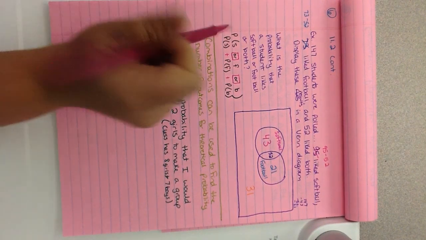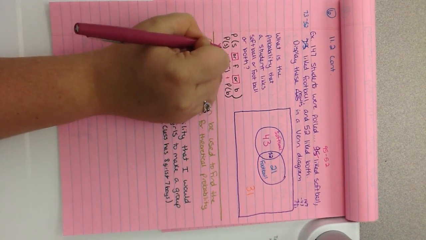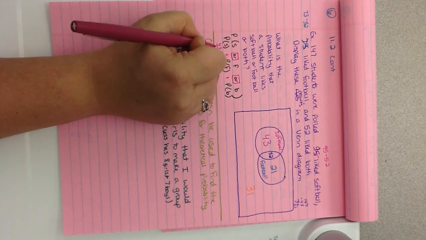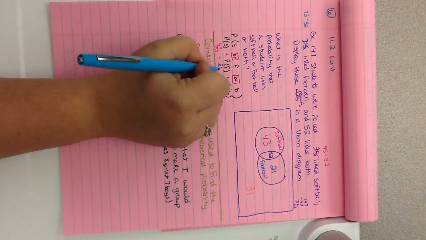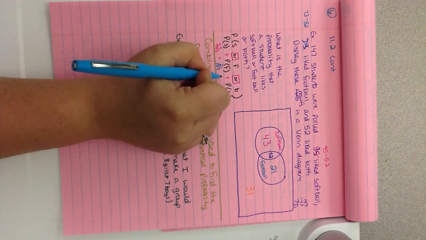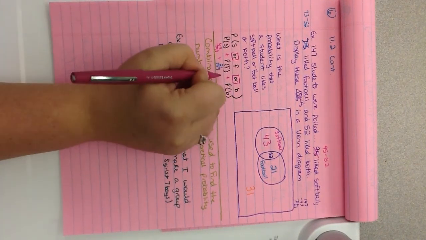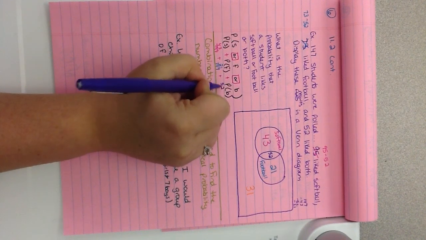Well, how many liked softball? Softball had 43 out of our 147 students. Just football had 21 out of our 147 students. And then both had 52 out of our 147 students.